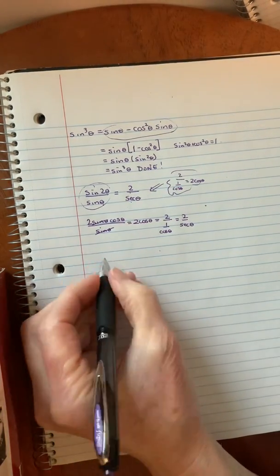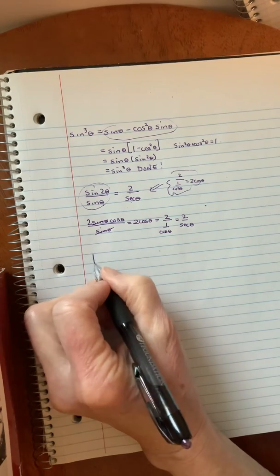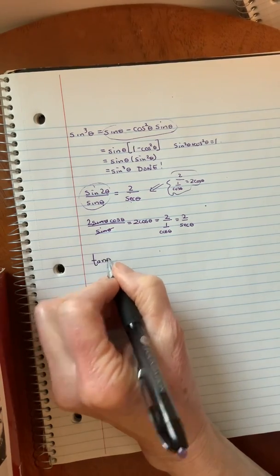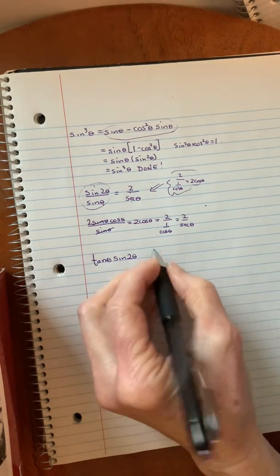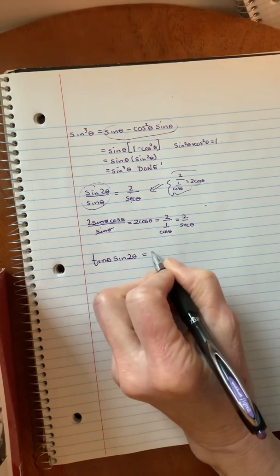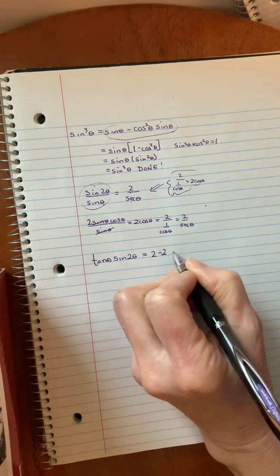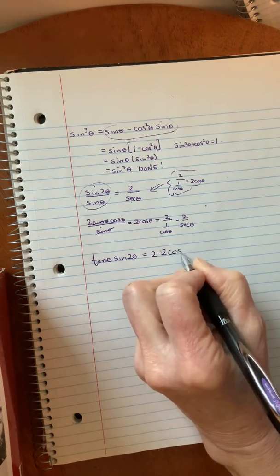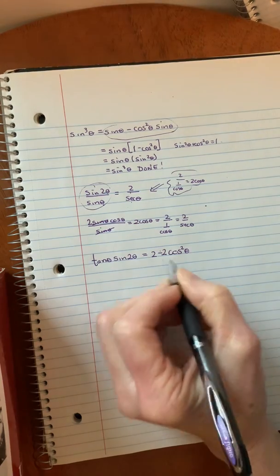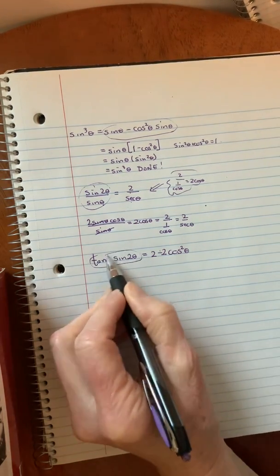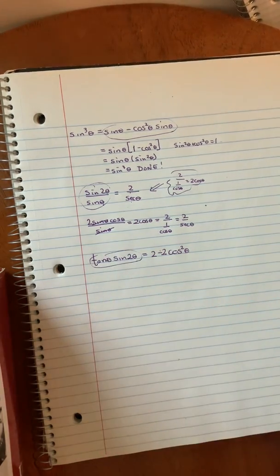Here is another example. We've got the tangent of theta times the sine of 2 theta, using sine of 2 theta again. And this one's equal to 2 minus 2 times the cosine squared of theta. Now let me take this side because it's got a double angle and a single angle.